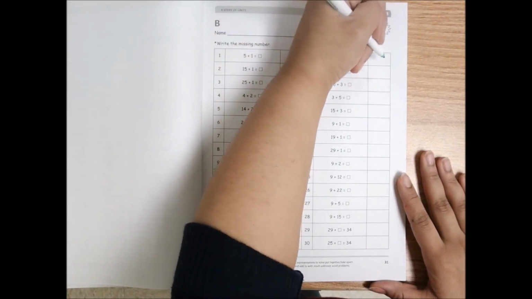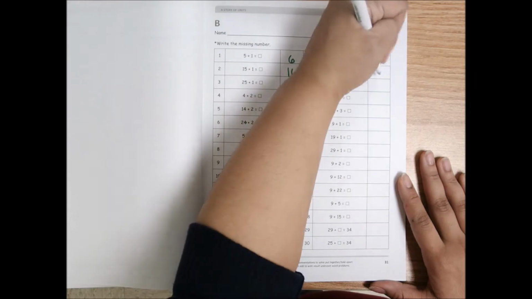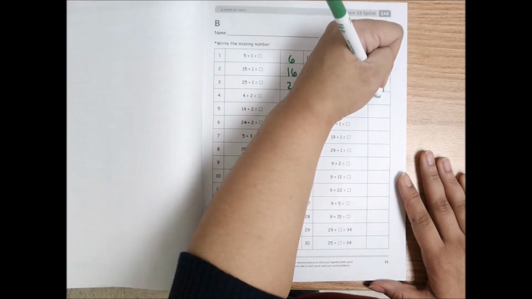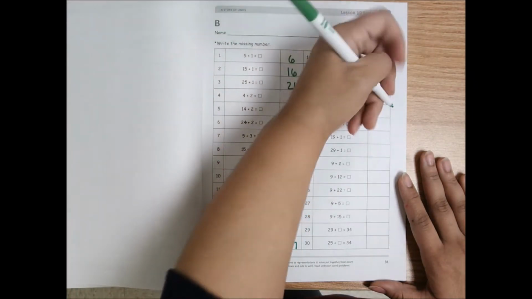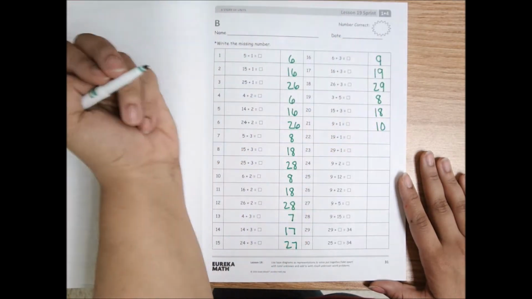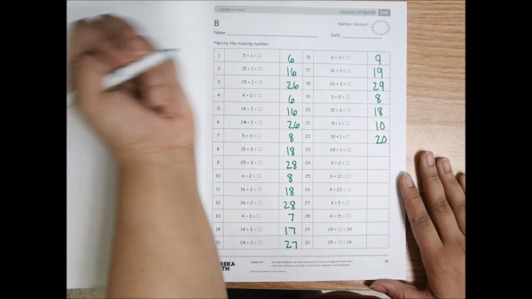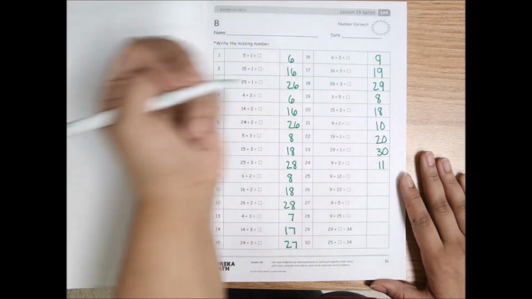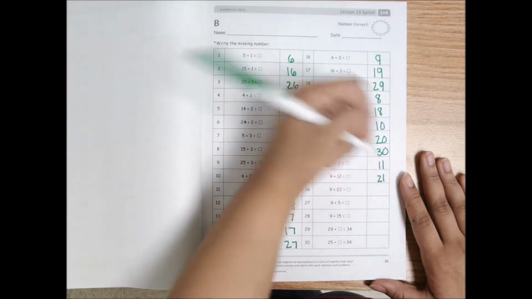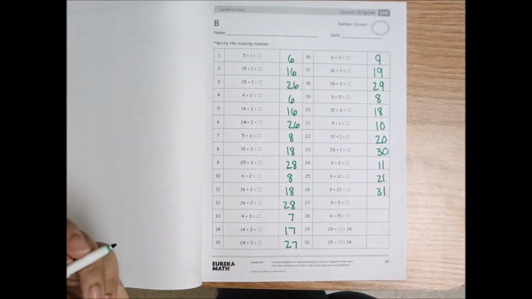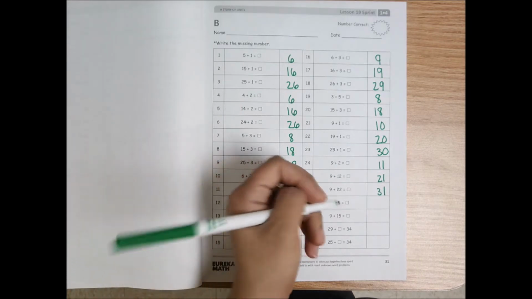6 plus 3 is equal to 9. 19. 29. 8. 18. 10. 20. 30. 11. 21. 31. See, I had to pause and think about it because I completed a group of 10 and then I still had some ones left over. I had to think about what was happening.